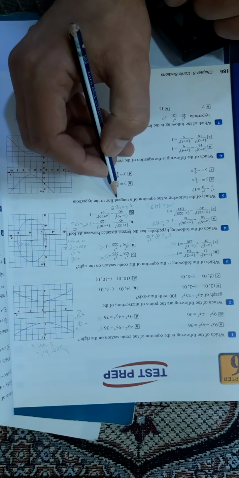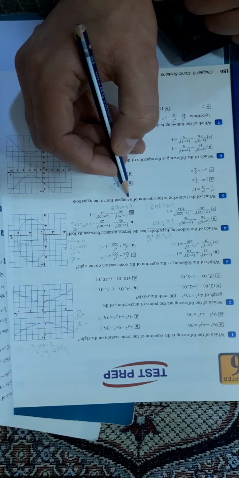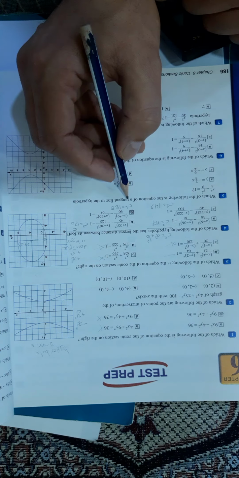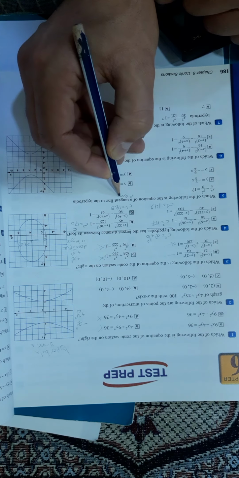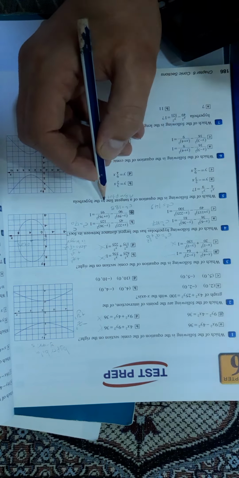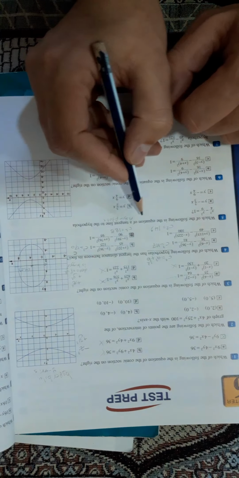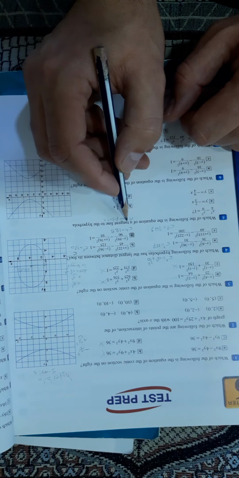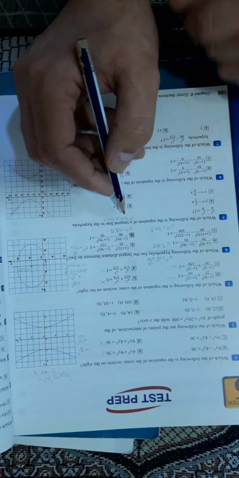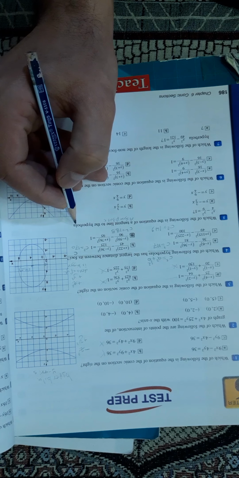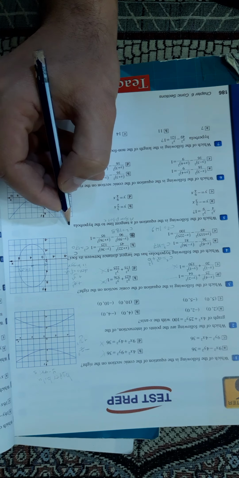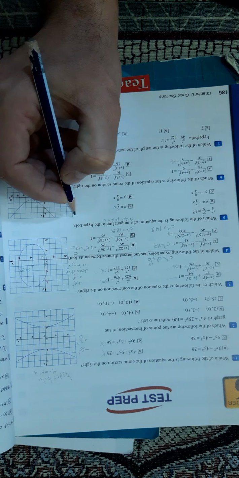The equation of the tangent line to the hyperbola means the asymptote. The hyperbola elements are the center, vertices, foci, and asymptotes.